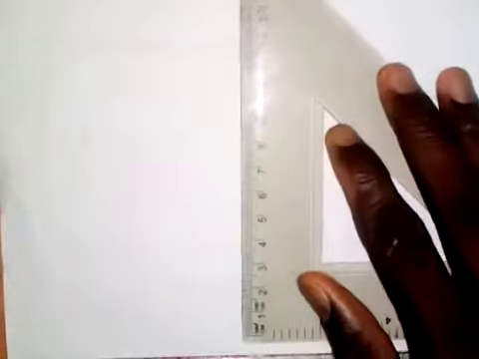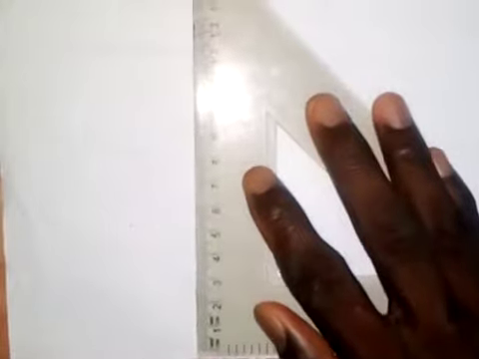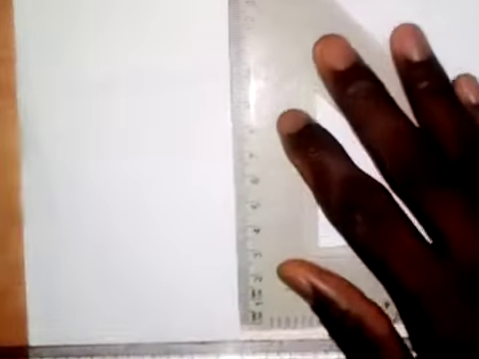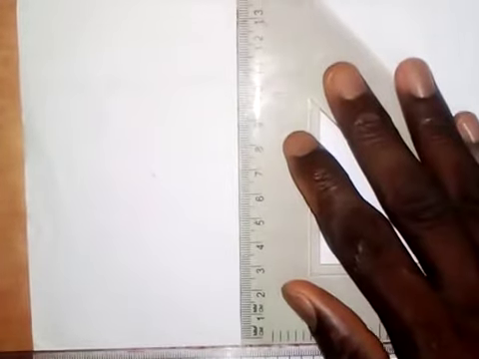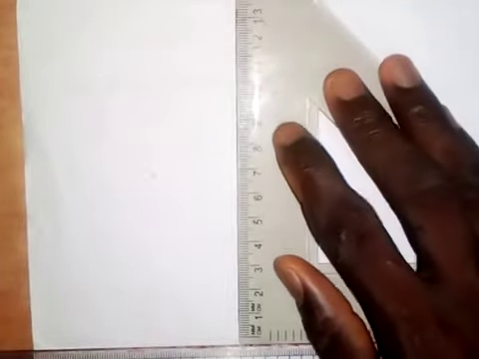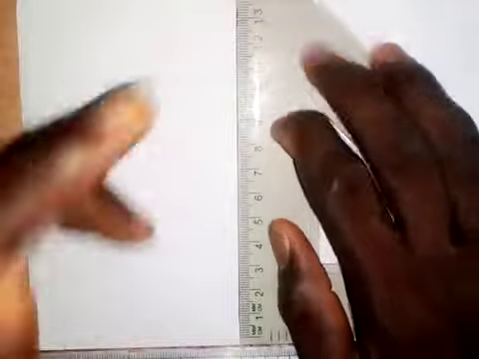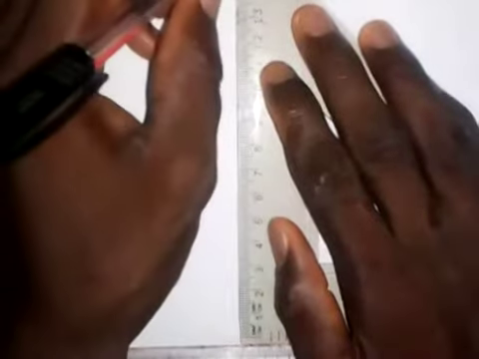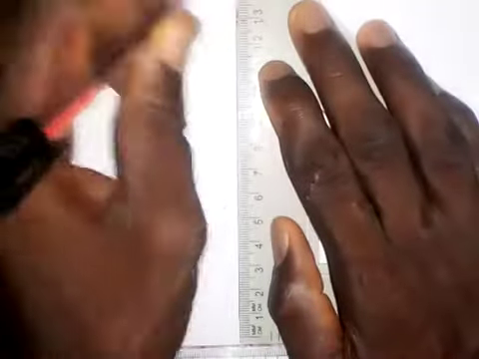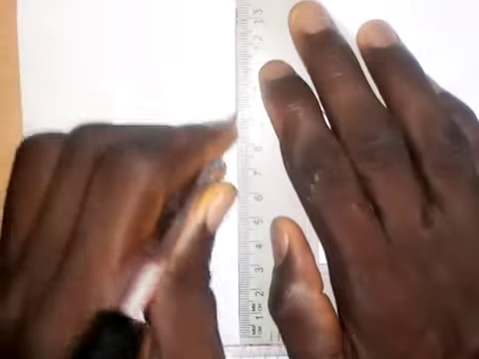Okay, so the first thing that I'm going to do here is to draw a center line. We are drawing in third angle projection, so we have to bear that in mind. That means we are repositioning the front elevation, the plan, and the end elevation. So I'll first of all draw a vertical center line like this.